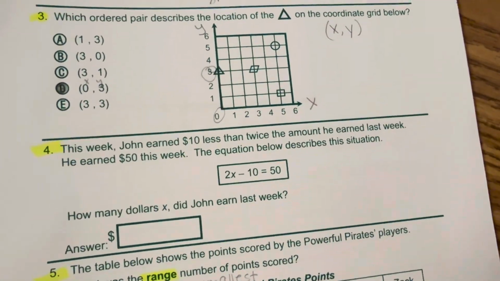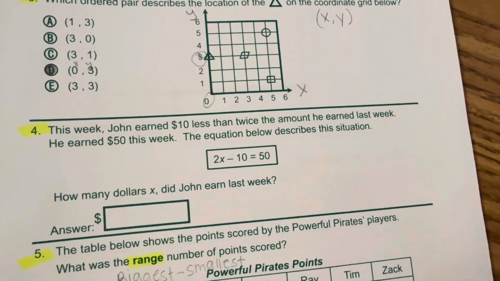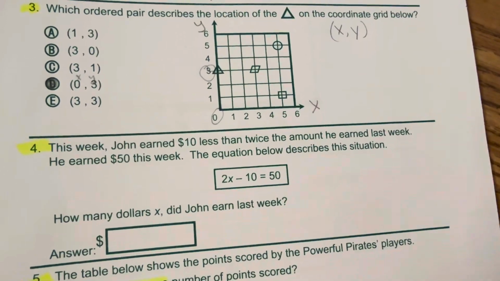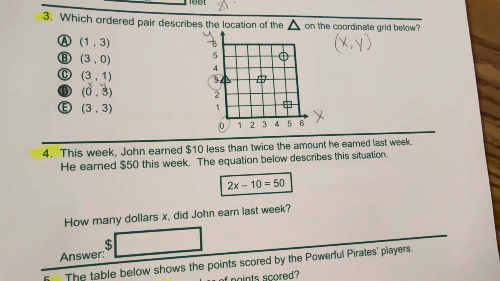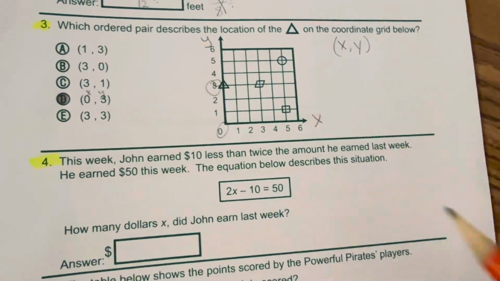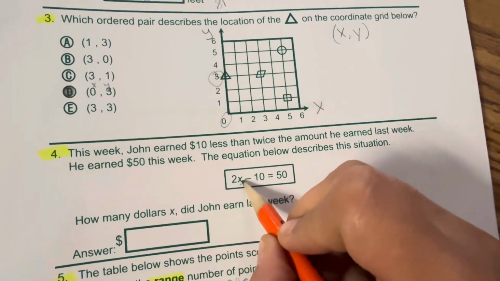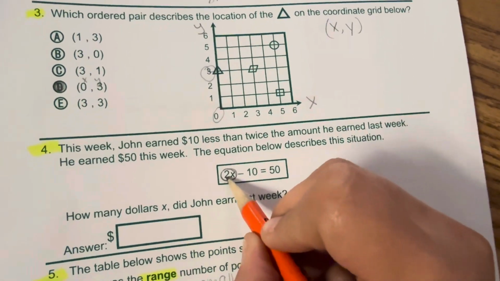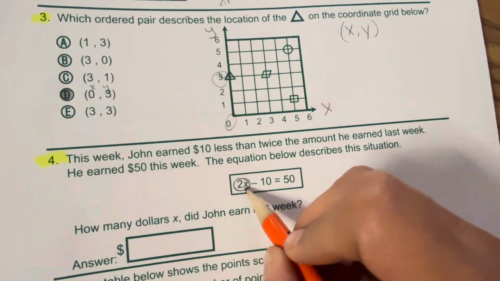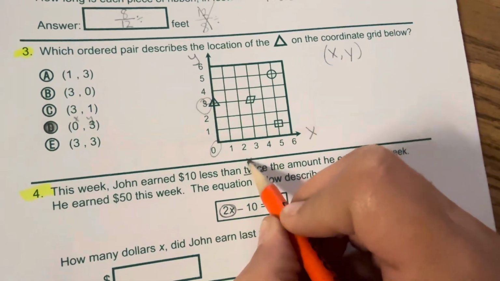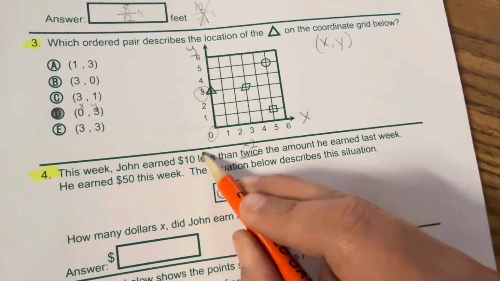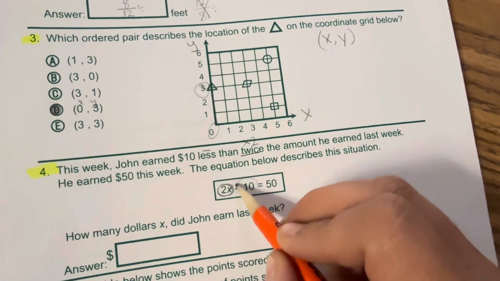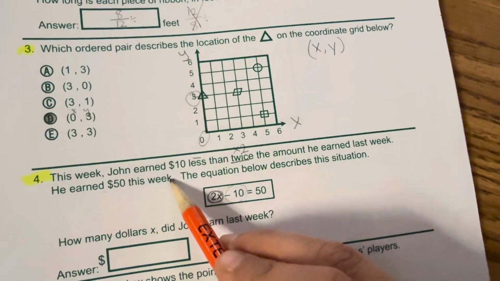This week, John earned $10 less than twice the amount that he earned last week. He earned $50 this week. The equation below describes the situation. It's 2 times x, because anytime there is a number and a letter touching, that's multiplication, and twice means times 2. So that's where that comes from. He's going to earn $10 less, the subtraction, so minus 10, and he earns $50 this week.